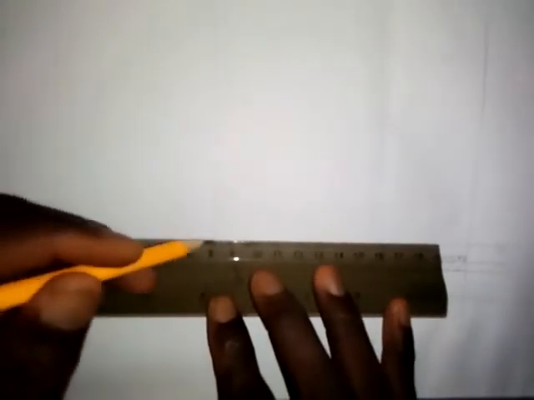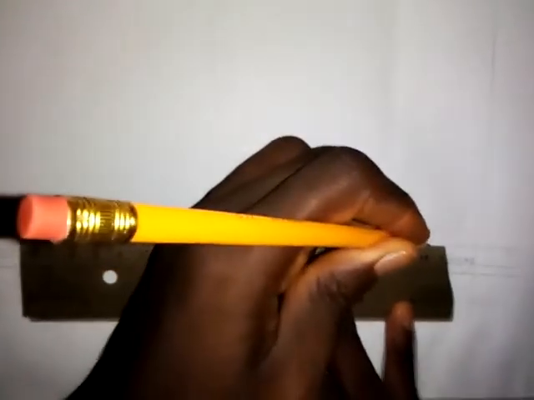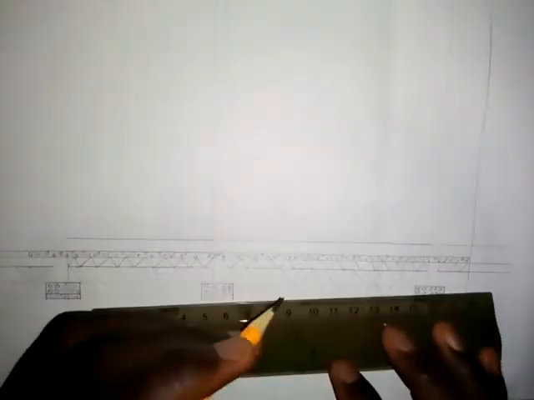So I'm going to make this line thick. This one will not cover the wall. It will not cover the wall.